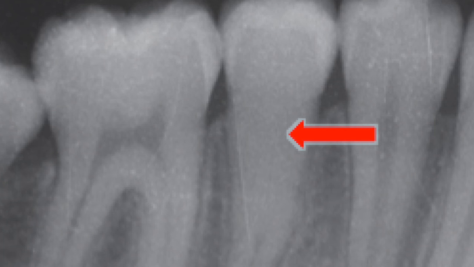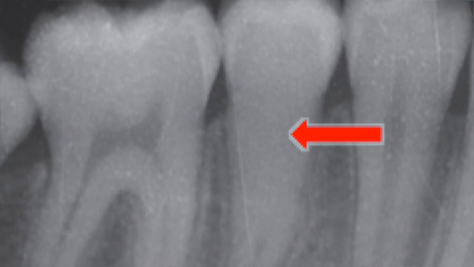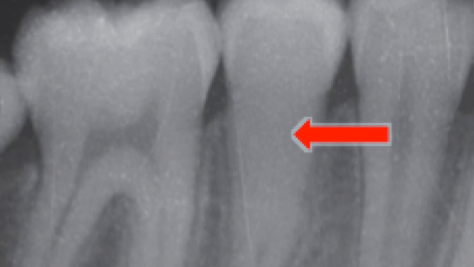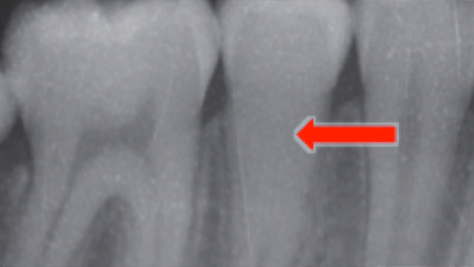Lastly, we have an example of pulp obliteration. It is an apparent loss of the pulp chamber. It appears as completely radiopaque, and it can be a result from trauma.